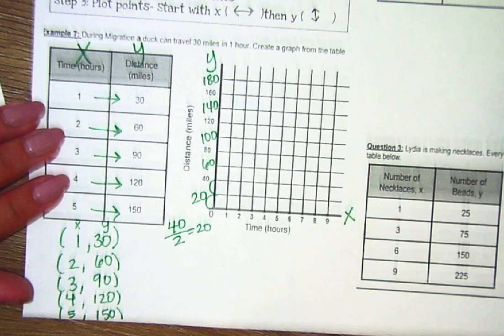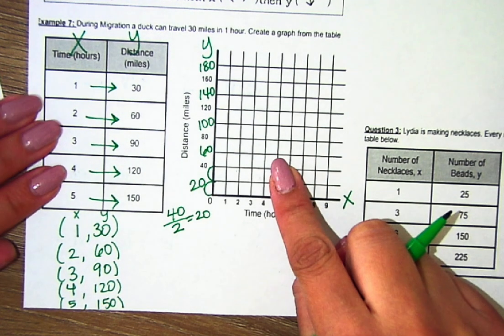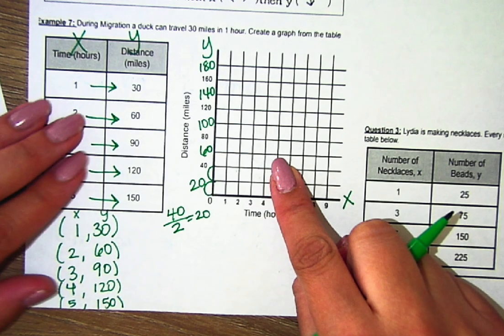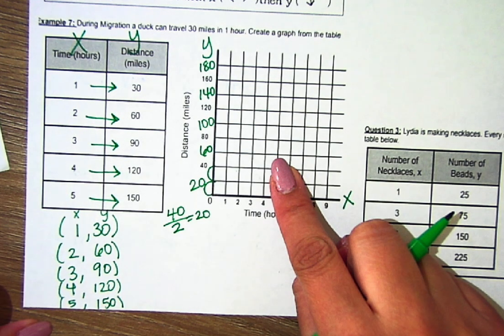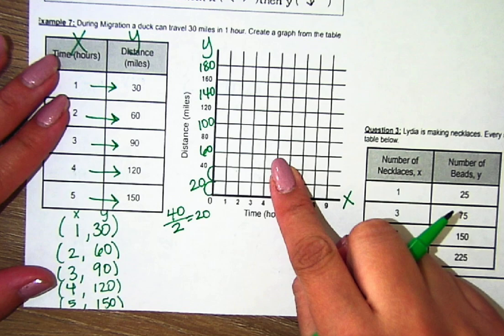Okay, so I'm going to put all these points on my graph. You need to be careful though. It's not always going to be pretty. 1, 2, 3, 4, 5. Sometimes it could skip.